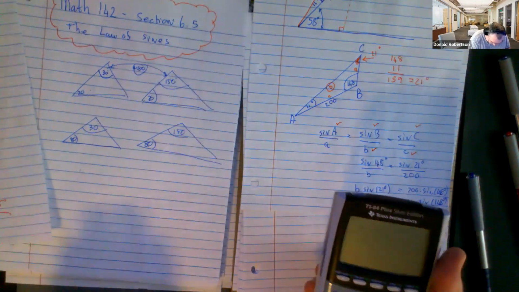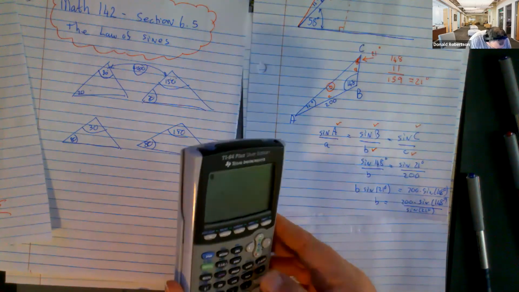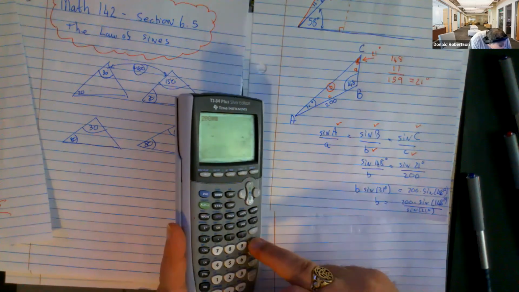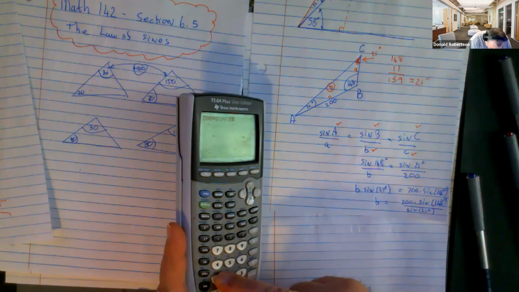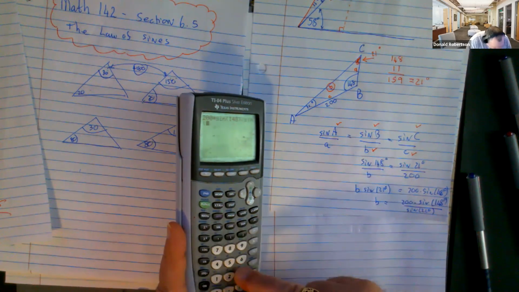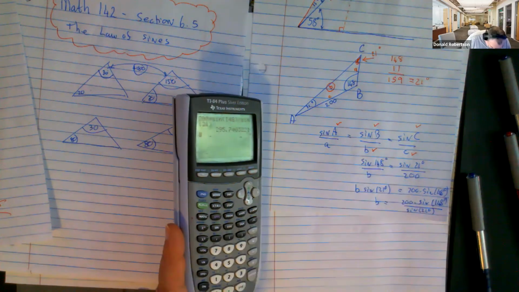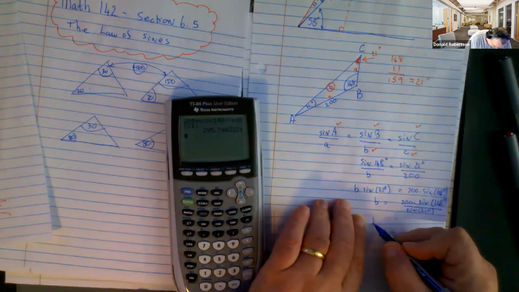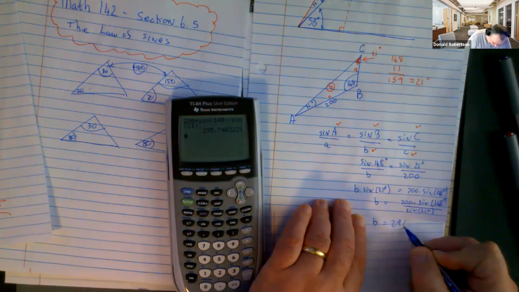Here goes. 200 times the sine of 148 divided by the sine of 21. And I get 296 to the nearest whole number, which is, in my question at least, correct.